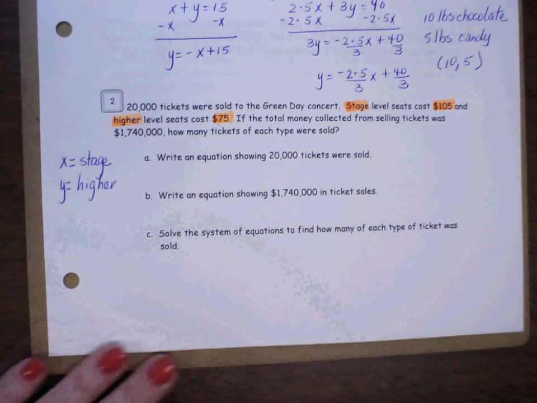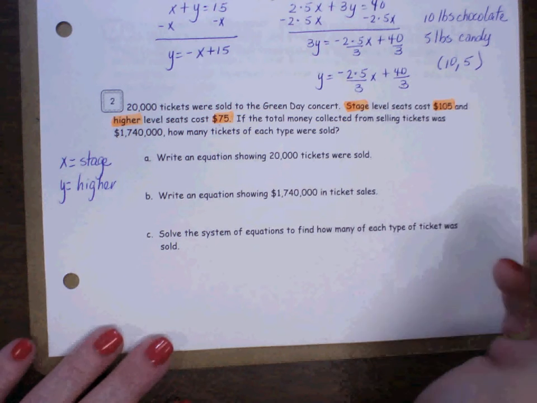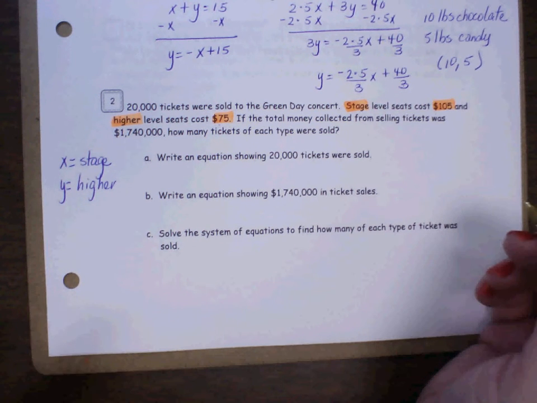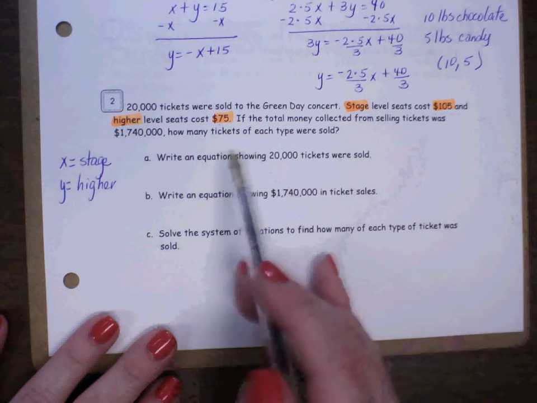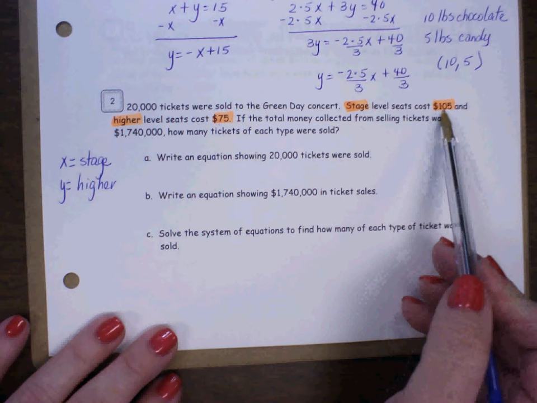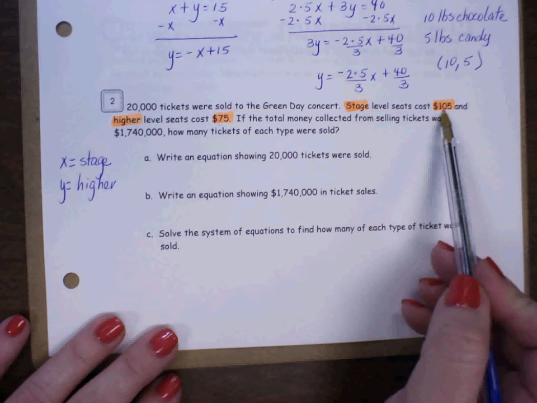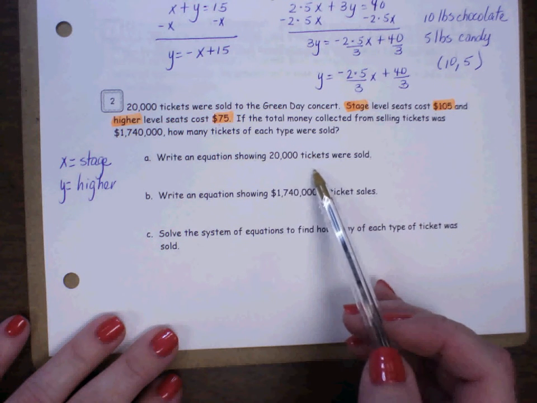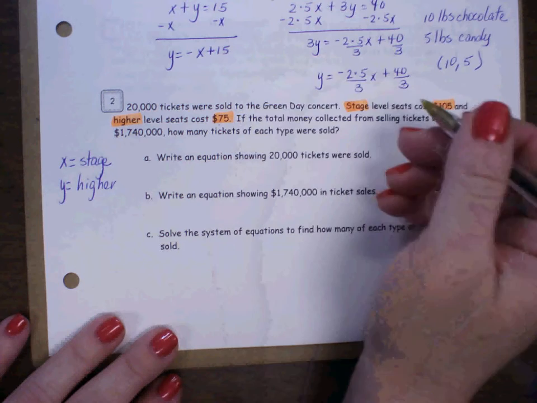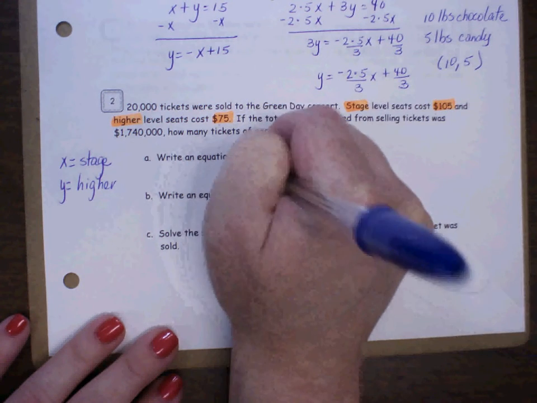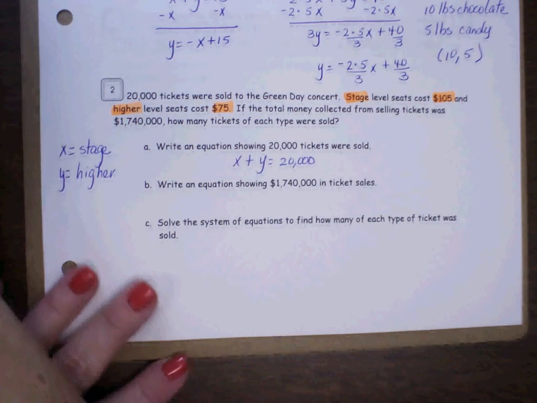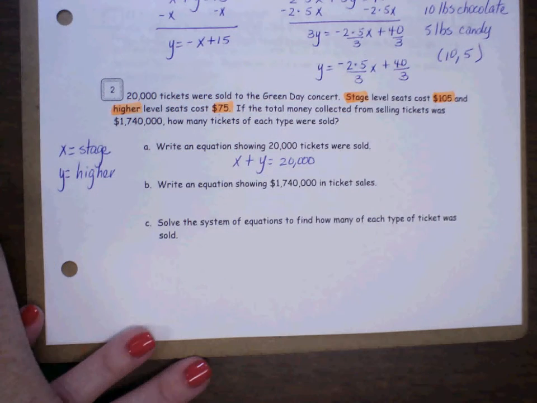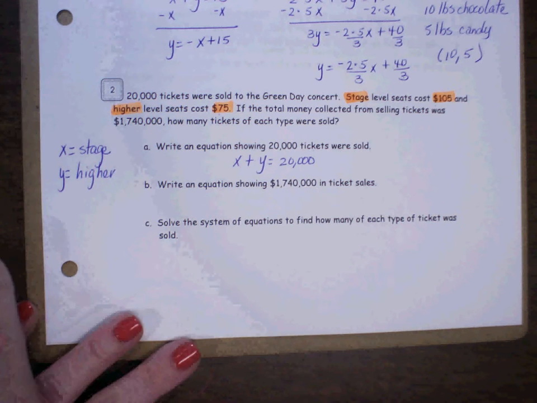All right, so write an equation showing that 20,000 tickets were sold. What's my equation? What's 105? The cost. So why would I put that with the amount of tickets? Thank you. Say that again, Karen. Thank you. X plus Y equals 20,000 tickets. You keep the money with the money. That 20,000 tickets is not money. It's how many were sold.